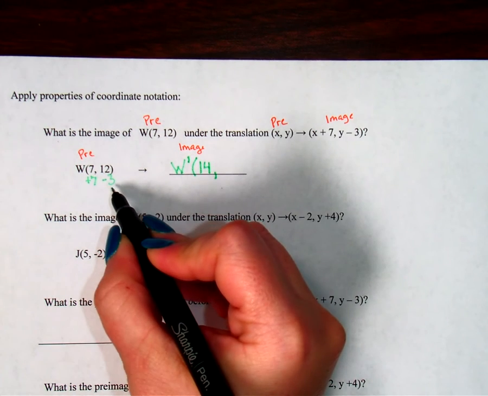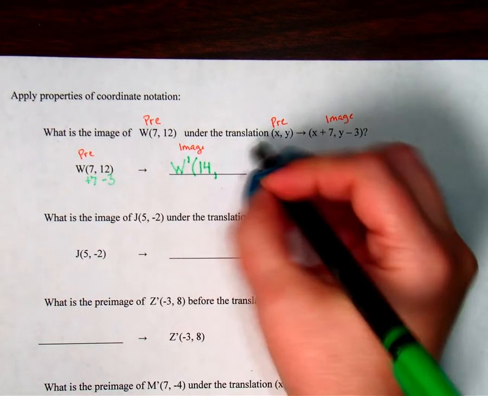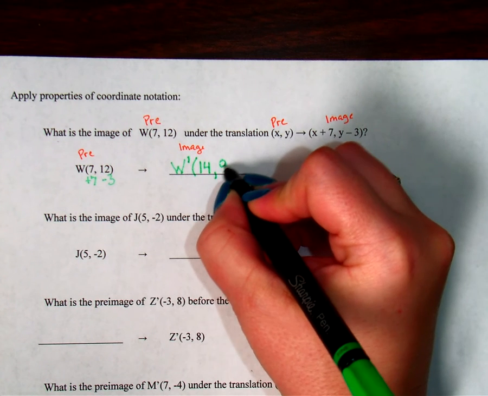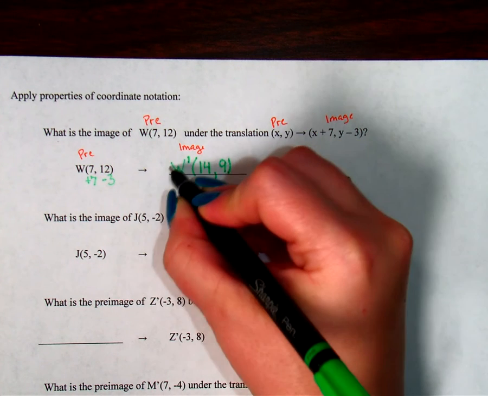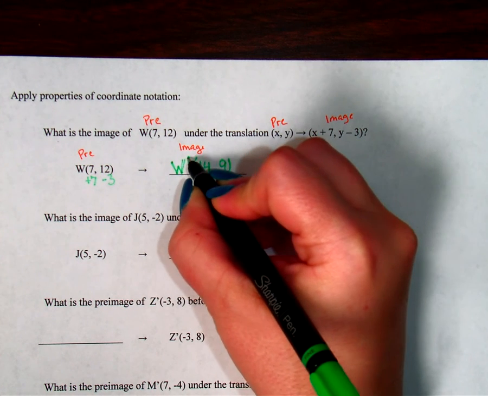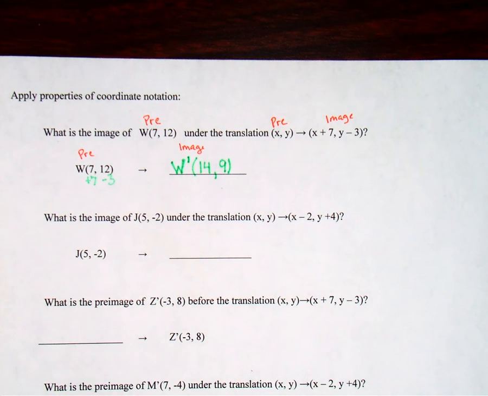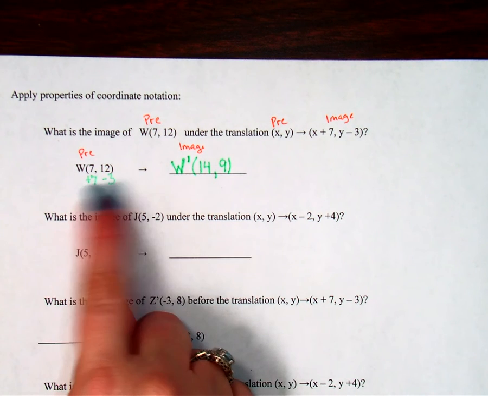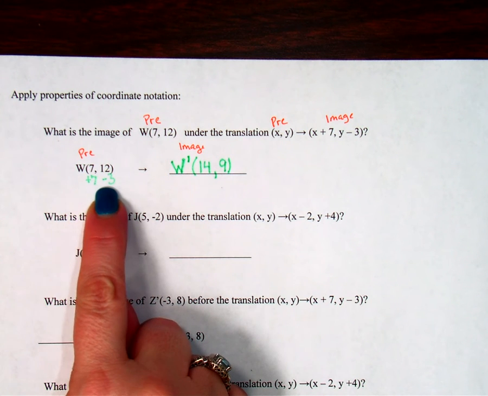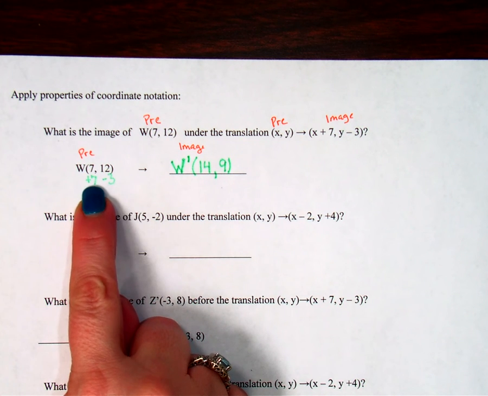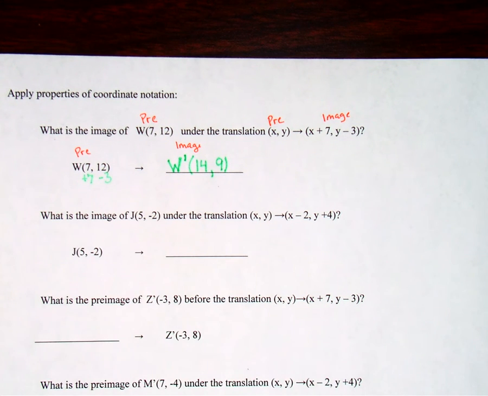And then when I subtract 3 from the 12, I'm going to end up at 9. So W prime is the point 14, 9. And that's going to move me to the right, and it's going to move me down, because I'm adding to x and subtracting from y. Okay? All right, let's look at the next one.